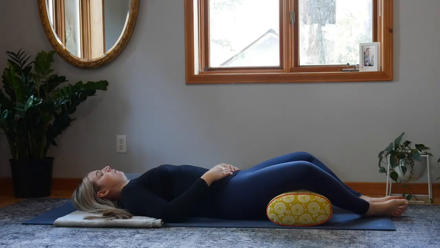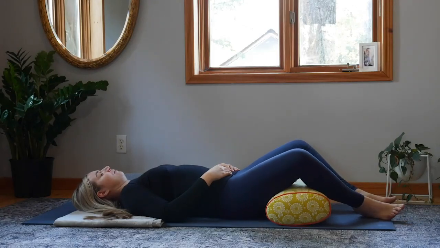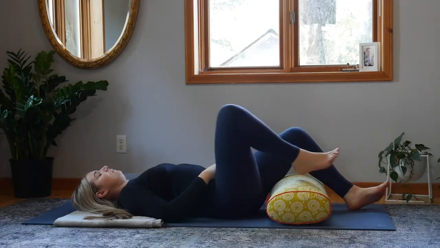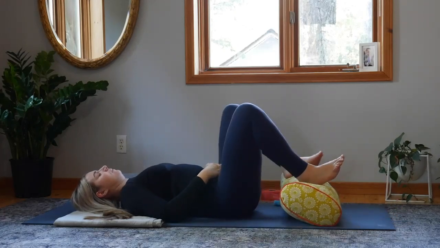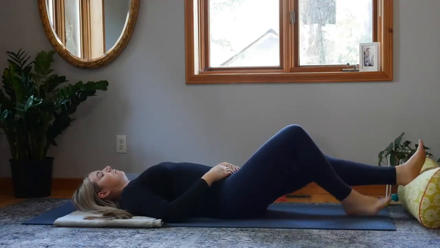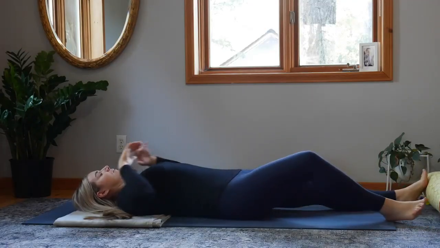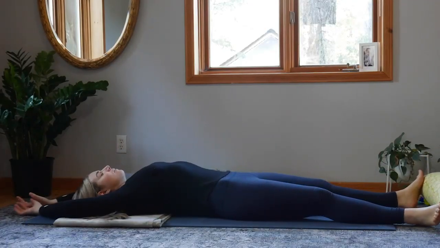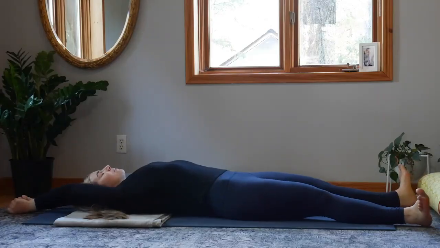Lift your knees up so your feet come to center, and then step your feet onto your yoga prop or pillow and press it away so it goes to the end of your mat. And take a gentle but long full body stretch.